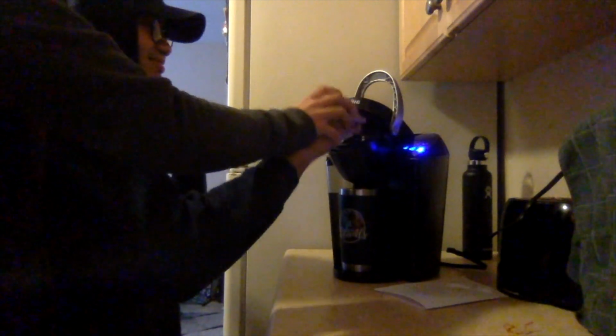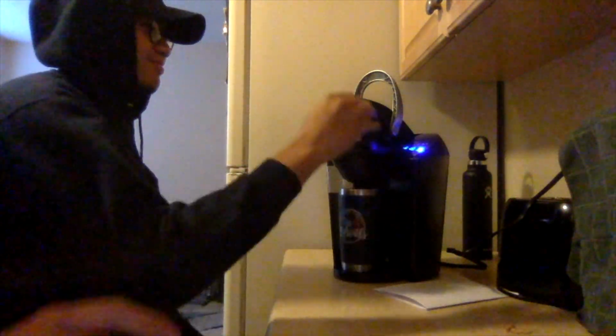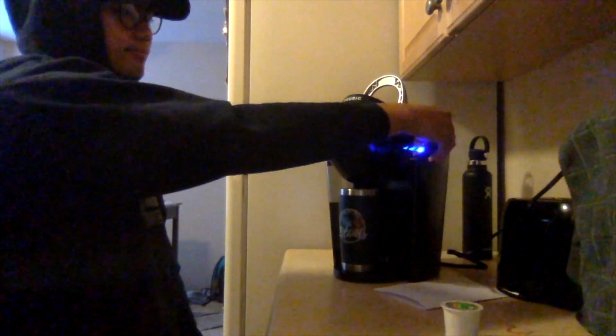First we turn it on, then we get our cup and we put it underneath, and then we get the K-cup and we put it inside, and now we wait for it to heat. Okay, now you press it down and you click your size, and now you wait for the coffee to come out. Now you open the holder. Good job, that's so awesome.